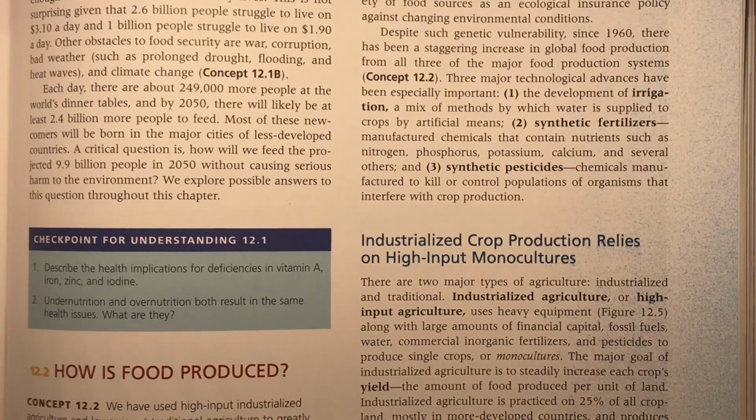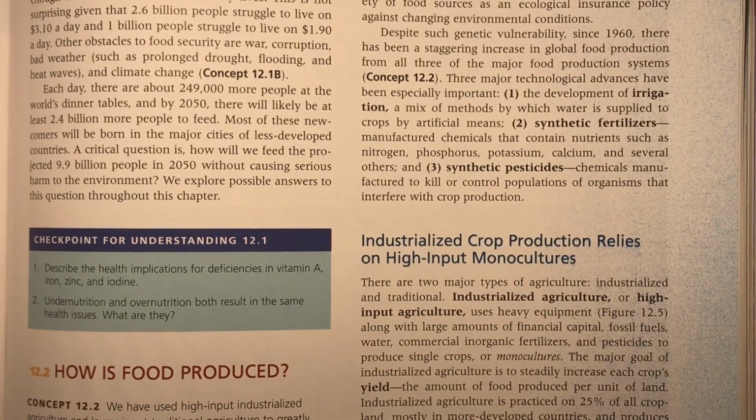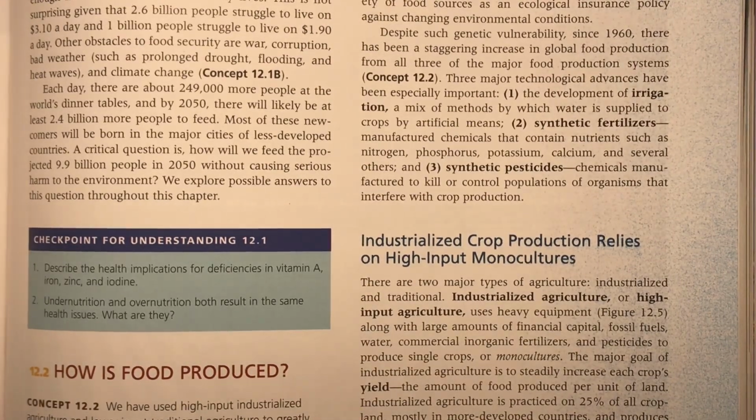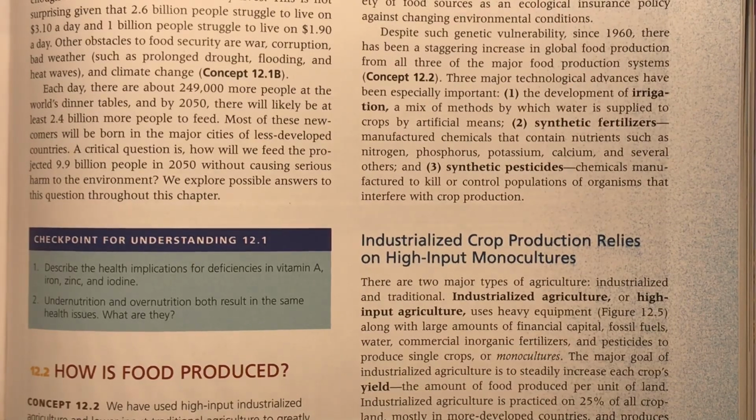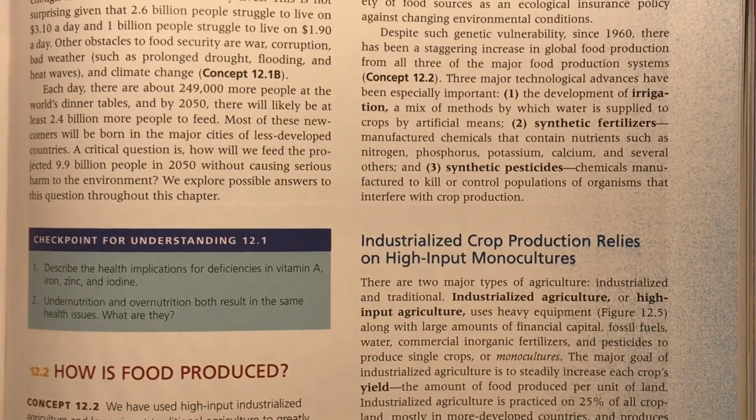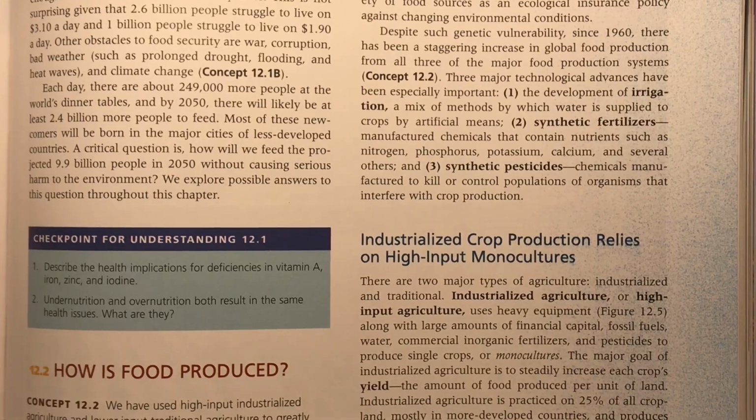Synthetic fertilizer, you're already familiar with this from the nitrogen cycle. Remember the Haber-Bosch process that takes nitrogen out of the air and puts it into a form that plants can use, and it does so outside of a process that we normally see, which is bacteria facilitating that. And then synthetic pesticides, keeping things that we don't want to eat our crops from eating our crops. That is a topic we're going to talk about in another section.